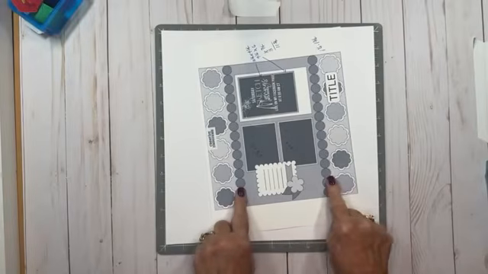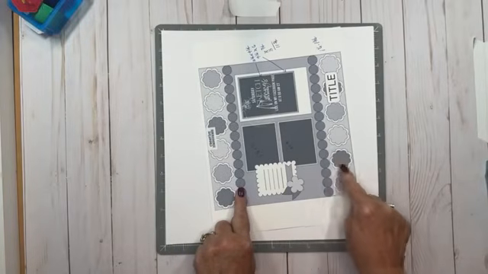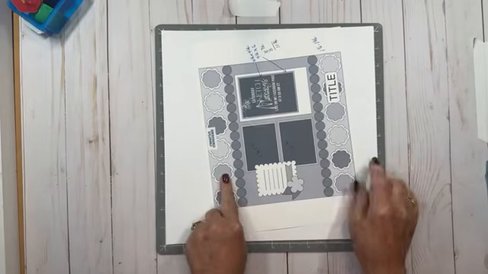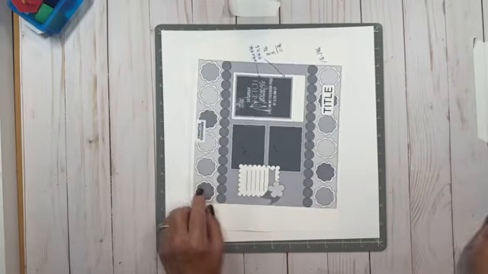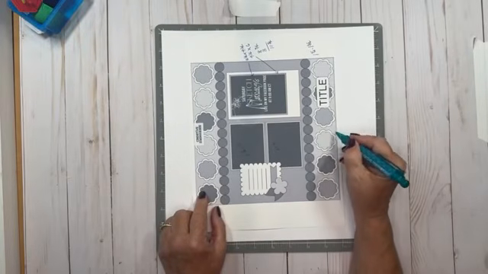Now, from here to here, I can leave about 1 3/4 inches on mine because I'm using 3 by 4 pictures.